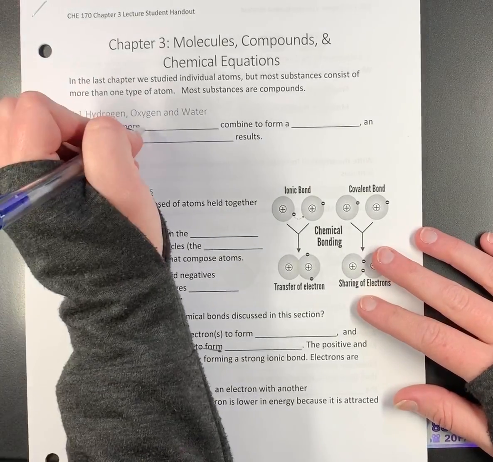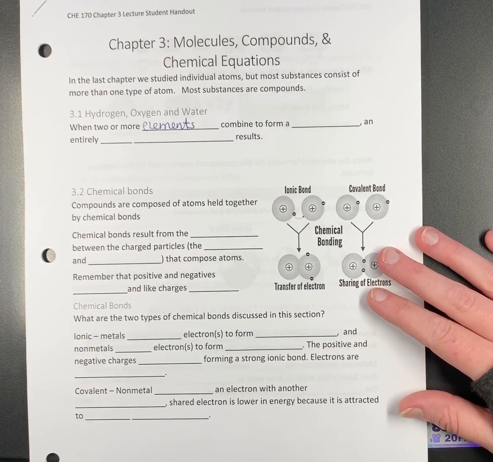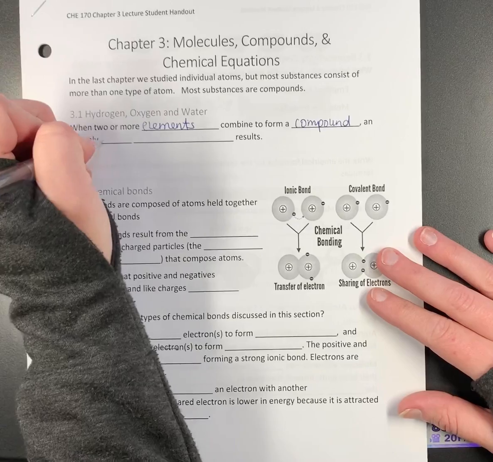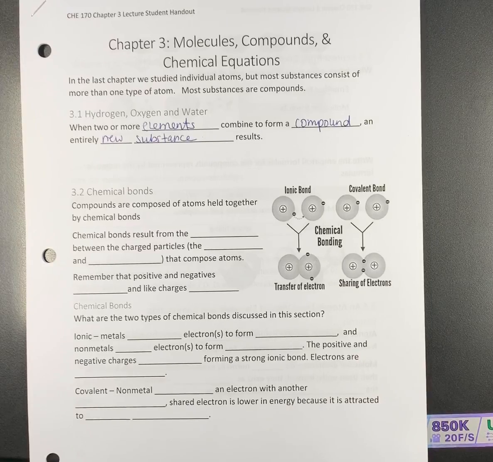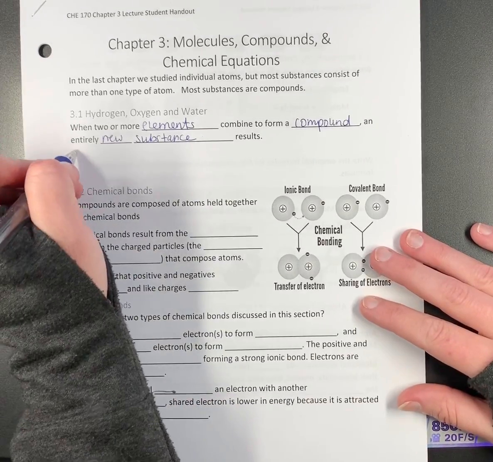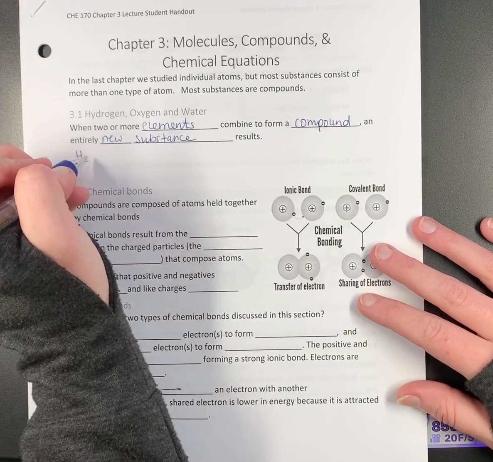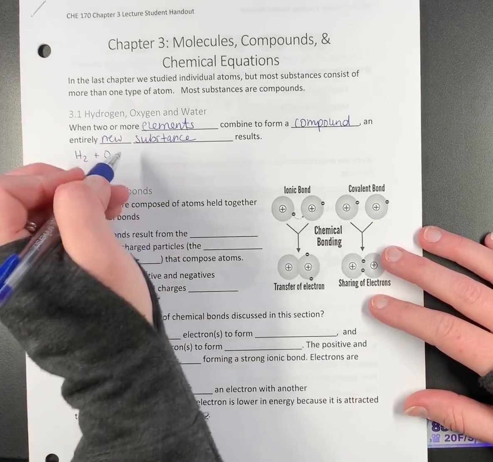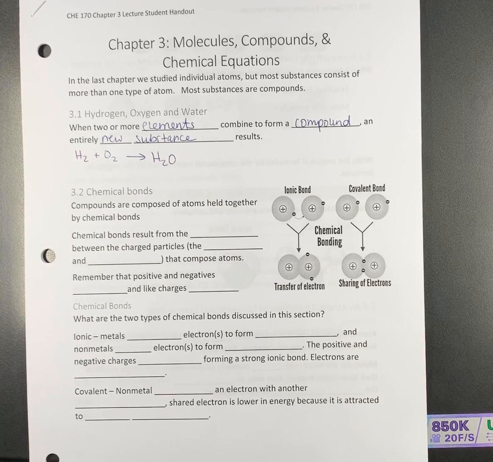When two or more elements from the periodic table combine to form a compound, an entirely new substance results. So when you take hydrogen, which is a gas, you don't have to balance this equation yet, and you add it to oxygen, which is a gas, you get water, which is usually not a gas at room temperature.